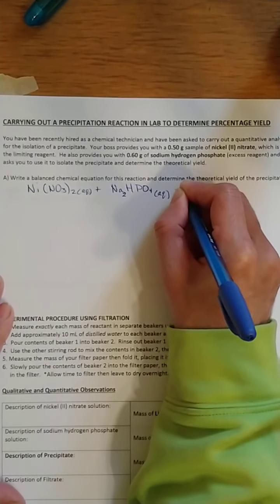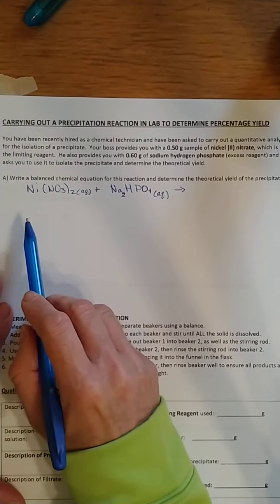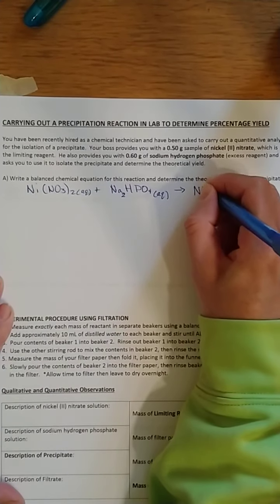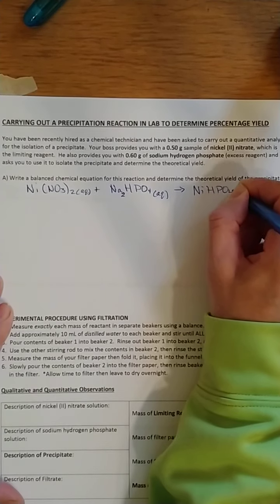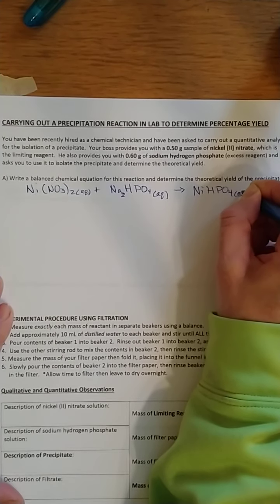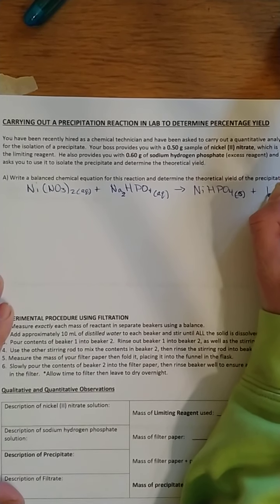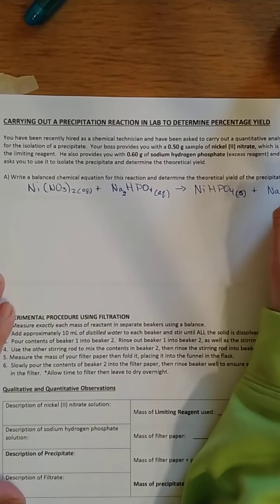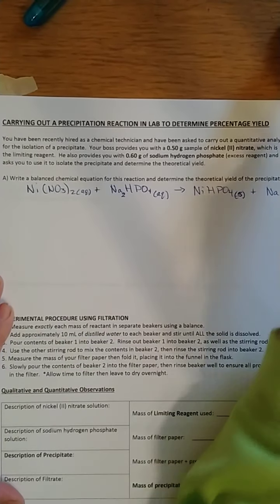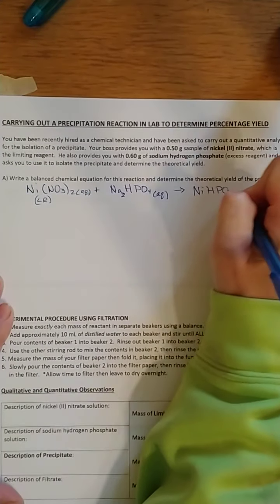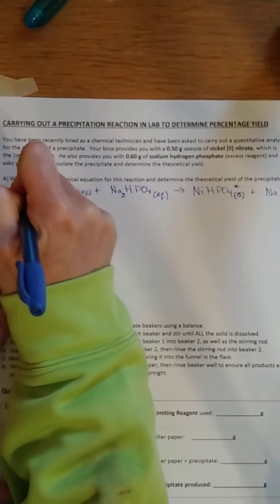It's aqueous. We're going to do our double displacement swap. So the nickel is going to pick up the hydrogen phosphate. That's our precipitate. And then the sodium is going to pick up the nitrate, and that's our supernatant. So this is our LR. This is what we're solving for.